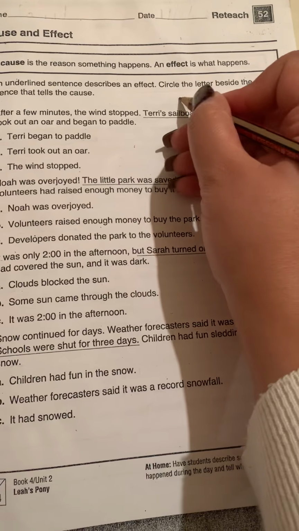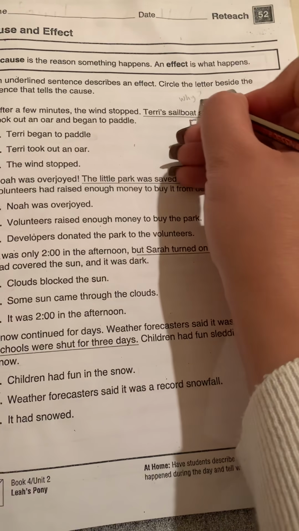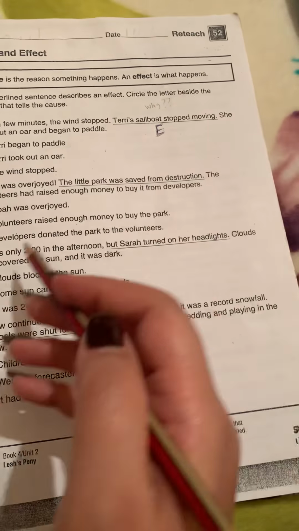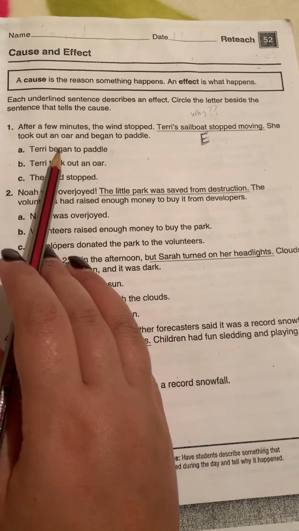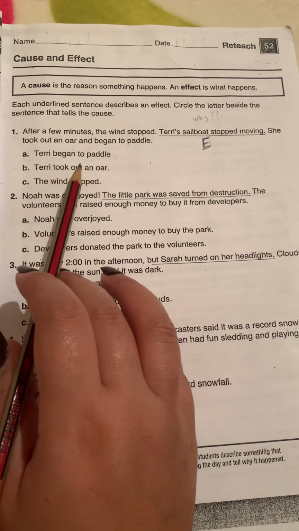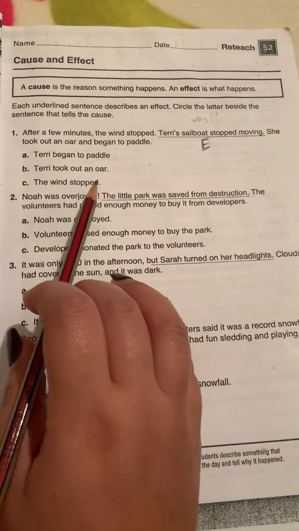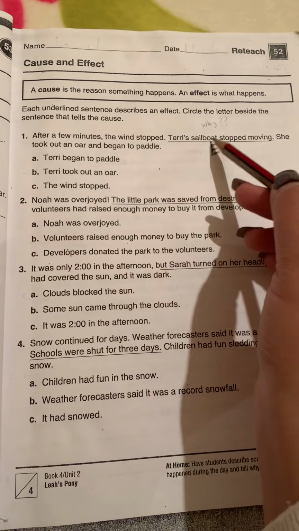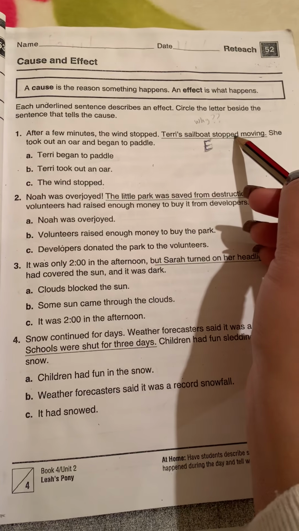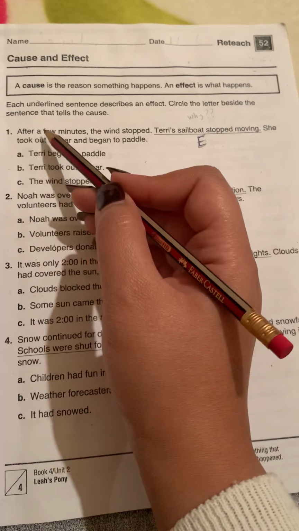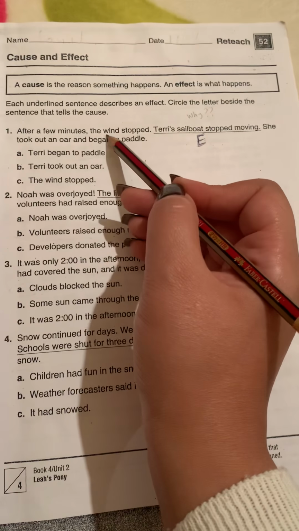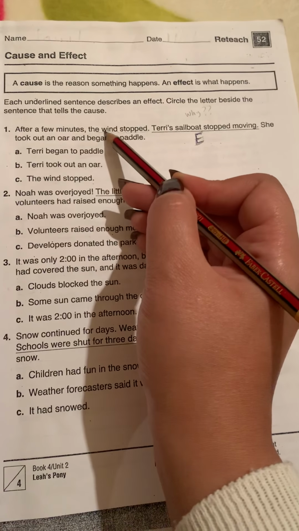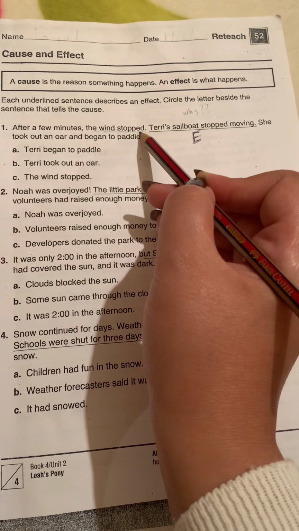To know the cause, I ask myself, why? Why did the sailboat stop moving? Let's see. Terry began to paddle. Terry took out an oar, or the wind stopped. Why did the sailboat stop? Read the sentence again. After a few minutes, the wind stopped.